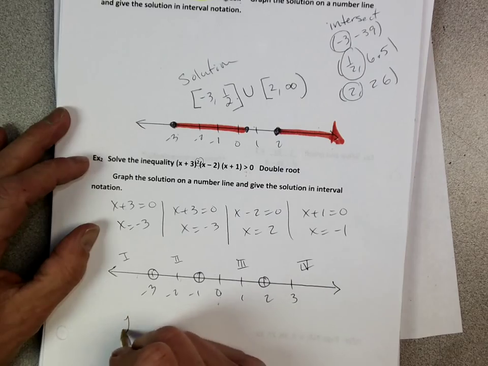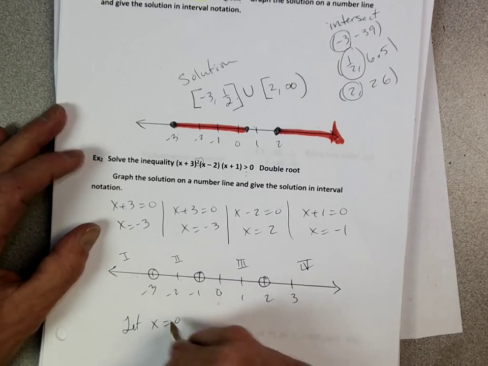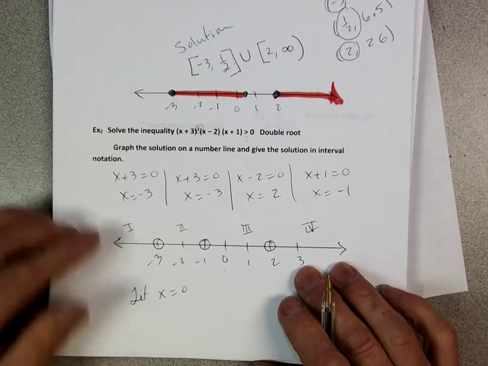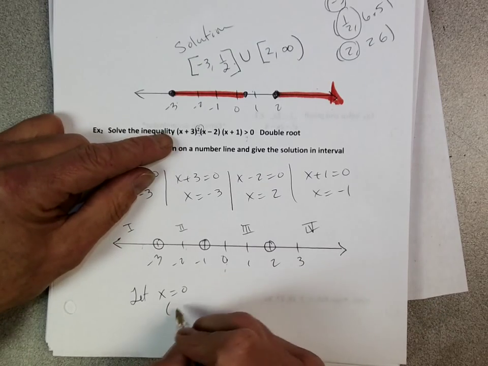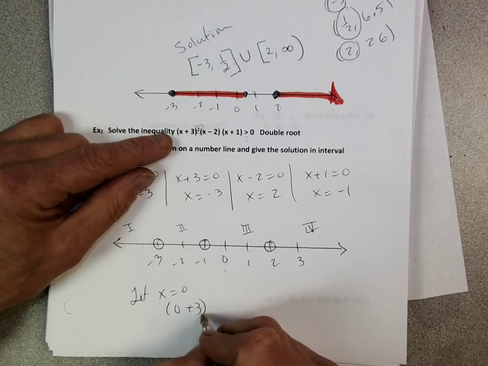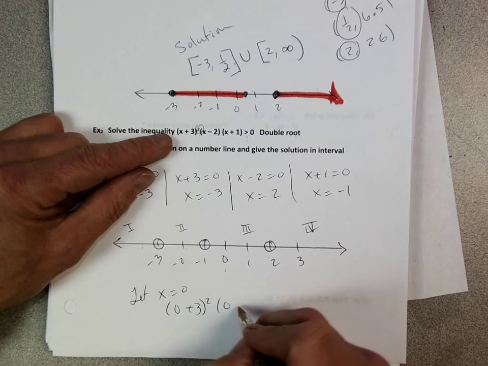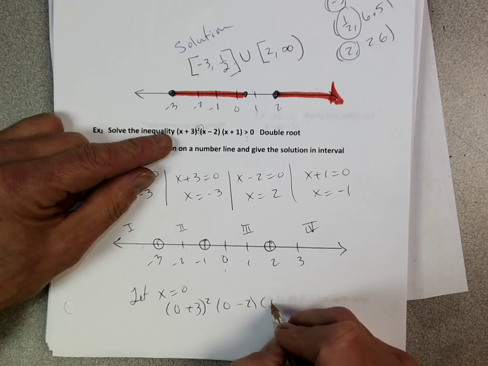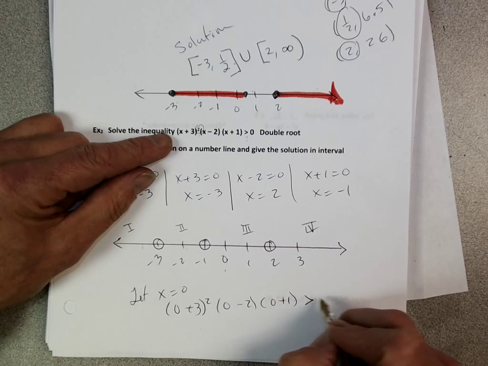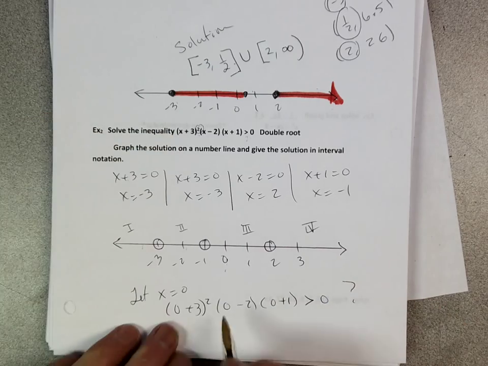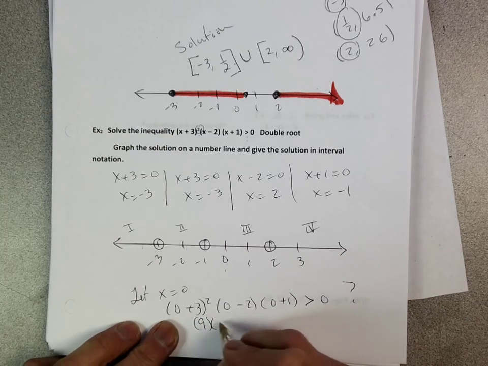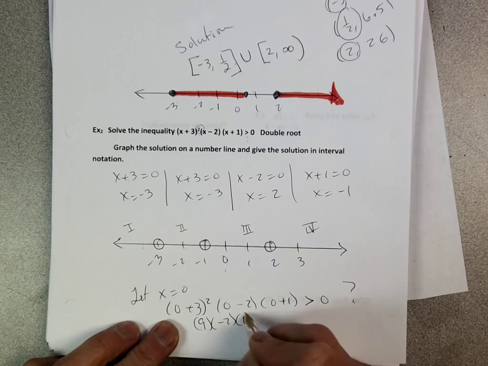So if I let x equal 0, let's find out what happens. So we'll have 0 plus 3 squared, 0 minus 2 times 0 plus 1. Will that be greater than 0? I don't know. Let's check it out. I've got a 9 times a -2 times a 1.